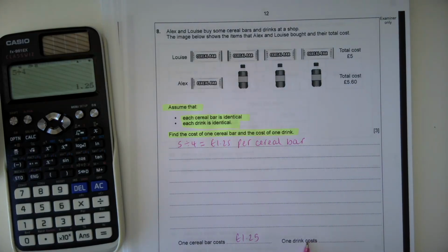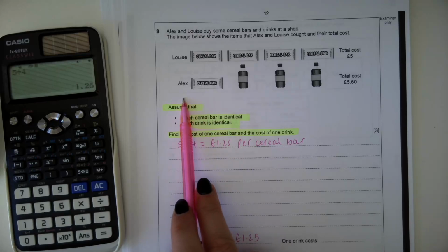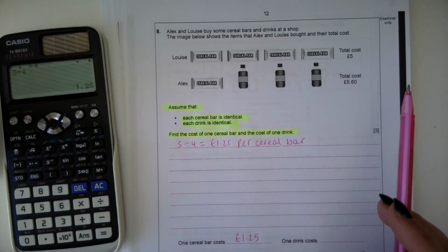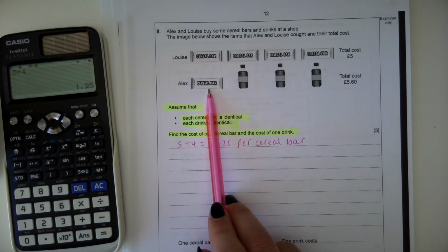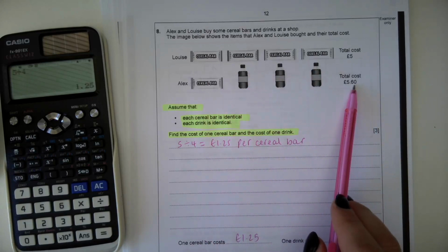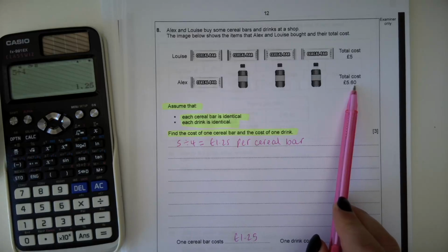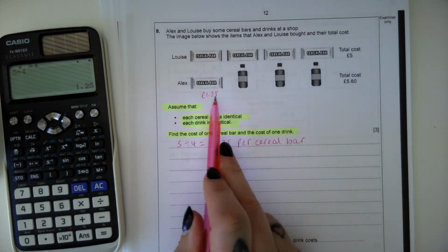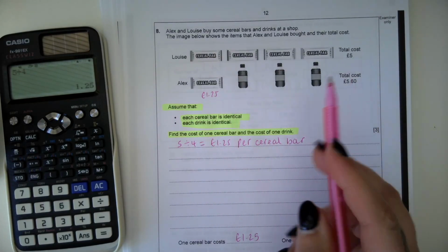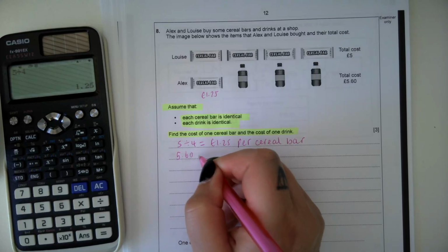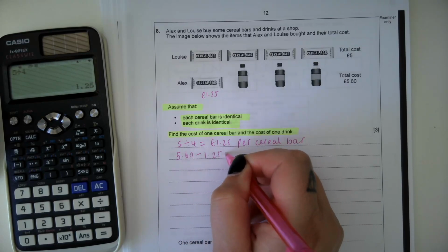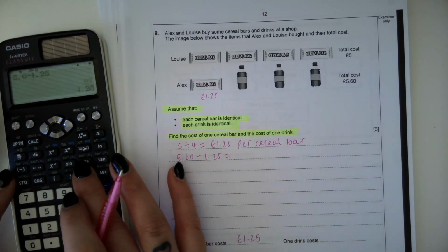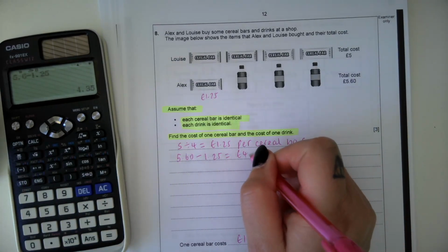We now need to figure out the cost of 1 drink. Well, Alex is the only person that bought drinks, so it's his shopping that we're going to have to work with. He bought 1 cereal bar, but then 3 drinks, and it cost £5.60 in total. So we know that a cereal bar is £1.25. So if we take that £1.25 from his total, so 5.6 take away 1.25, that's £4.35.